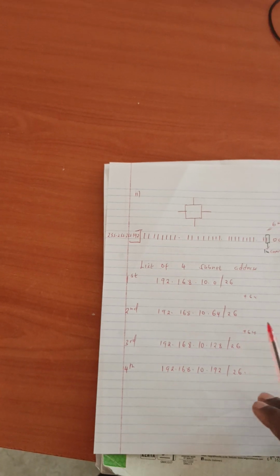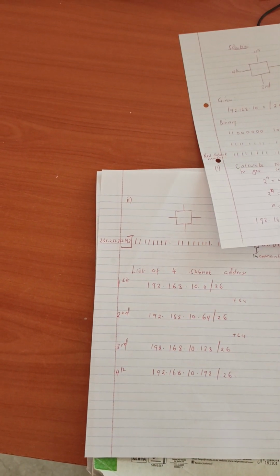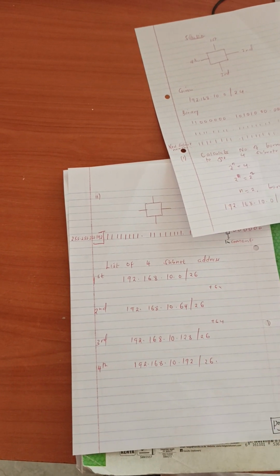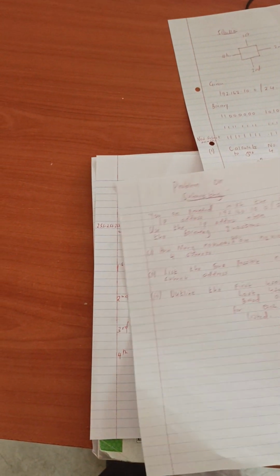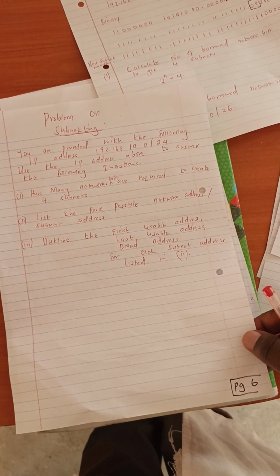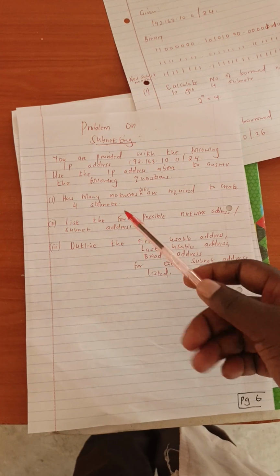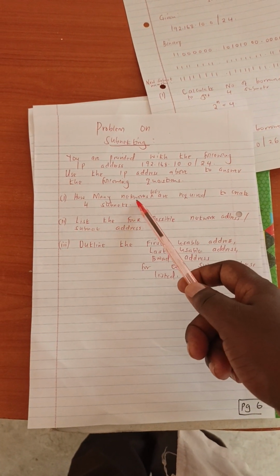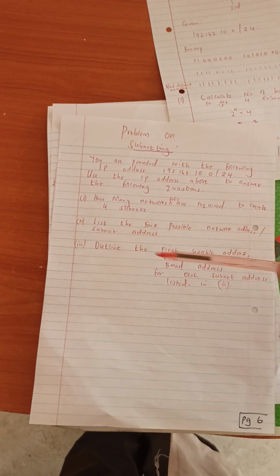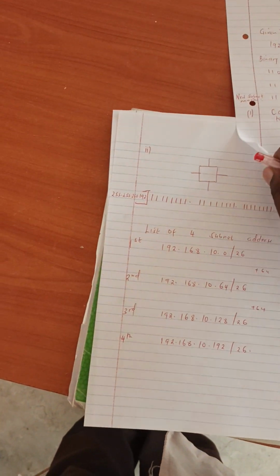So the other question is that we are required to list the 4 possible network addresses. This is the second question. At least we have been able to answer how many network bits are required to create 4 subnets. There are 2, and the formula is what we had.